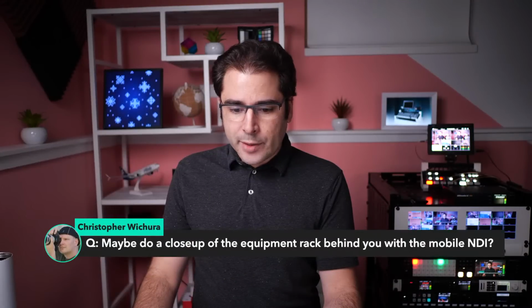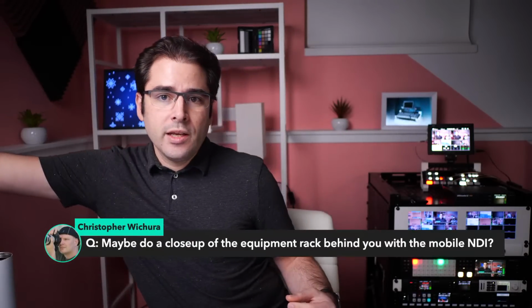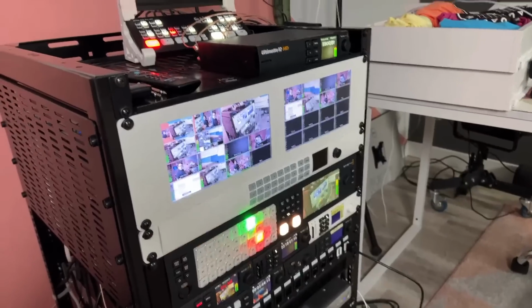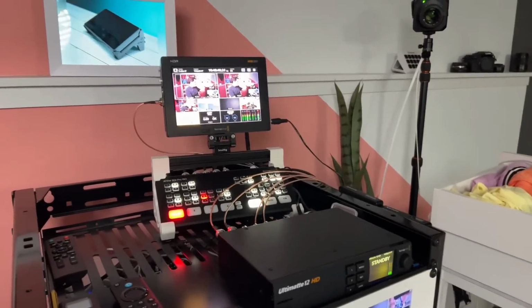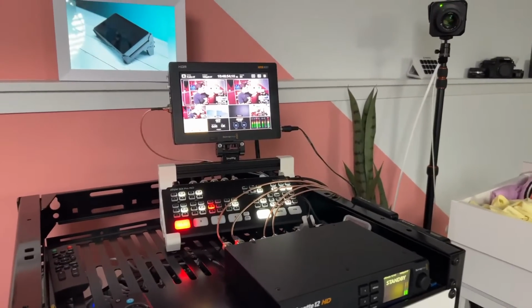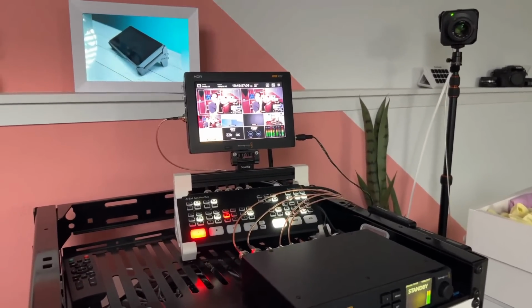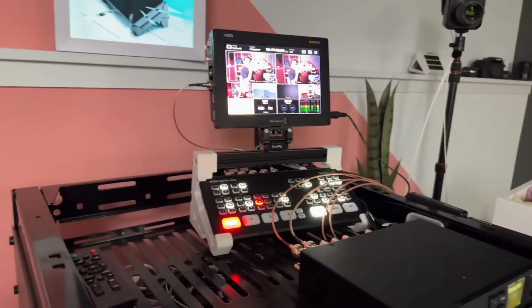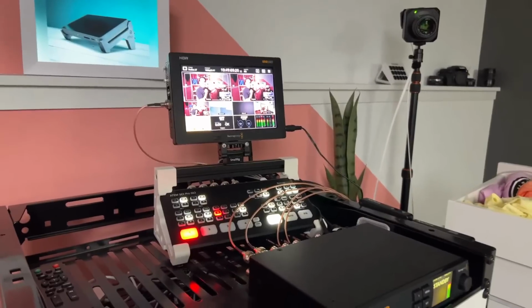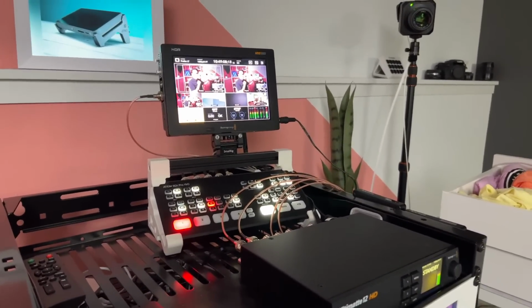Do a close-up of the equipment rack behind you with the mobile NDI? Yeah. We can do a quick tour of this rack. So up on top, starting with the top, I've got the ATEM Mini SDI 4-input, and the video assist above it on top of course, sitting on the PK1 stand. That is what I use for ISO recording, and it just has 4 outputs from the Constellation that go into there, so I can change what goes into the ATEM SDI.